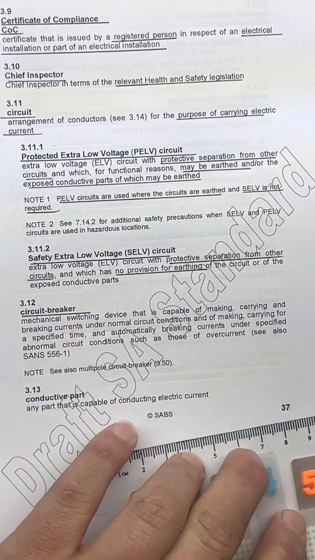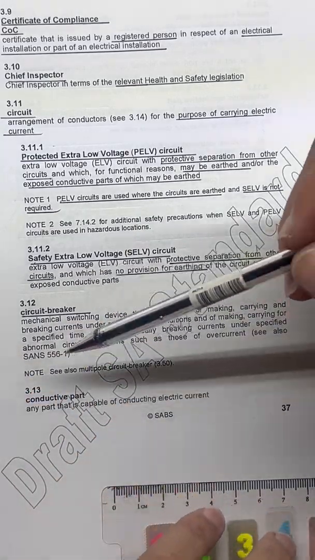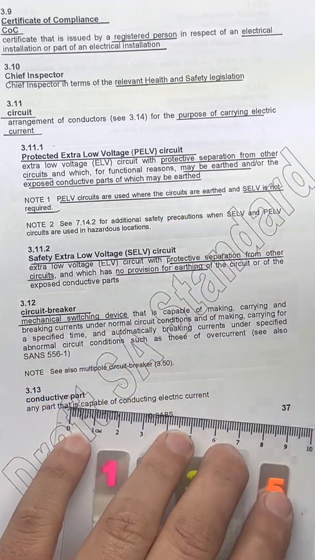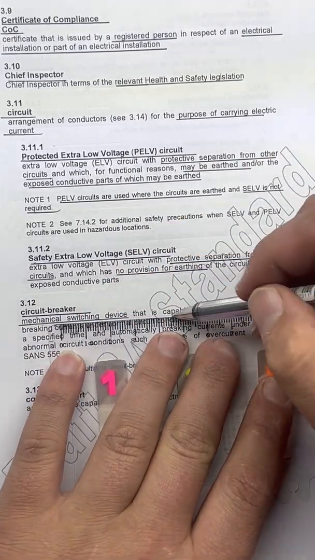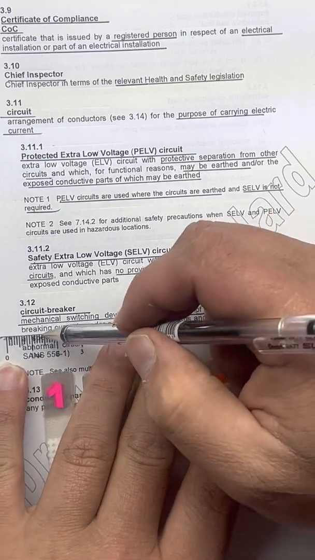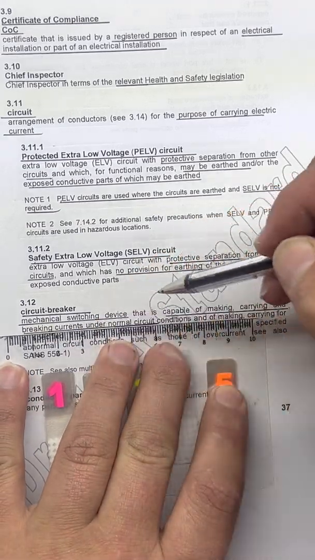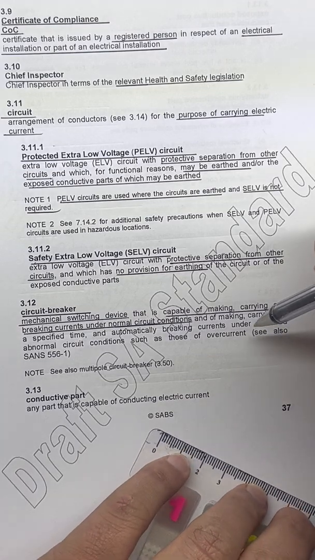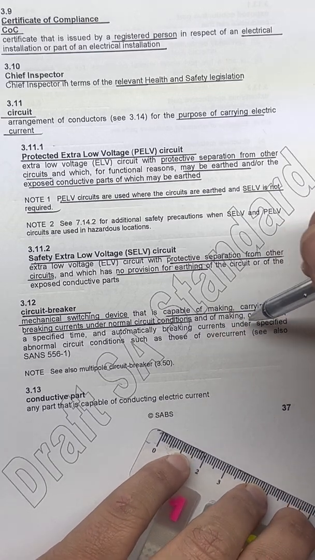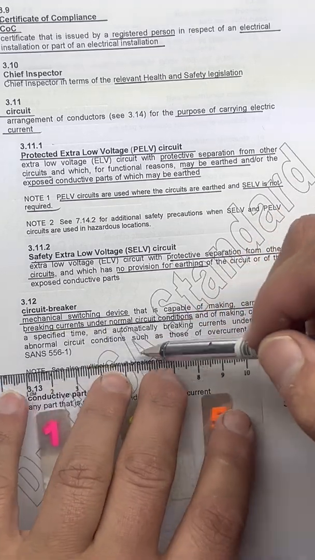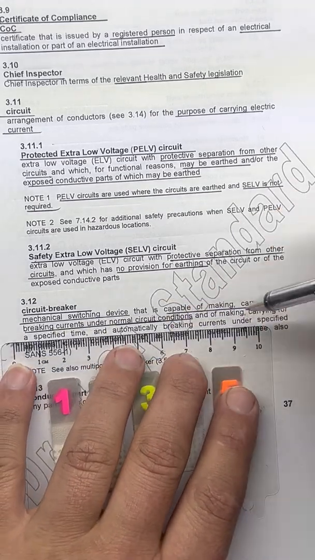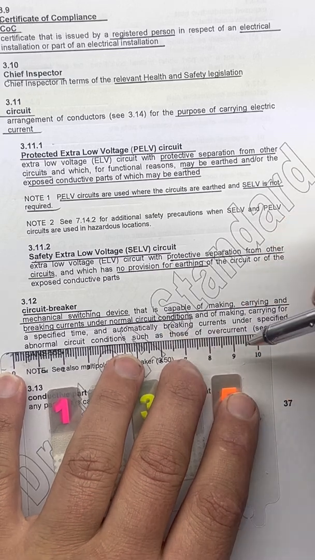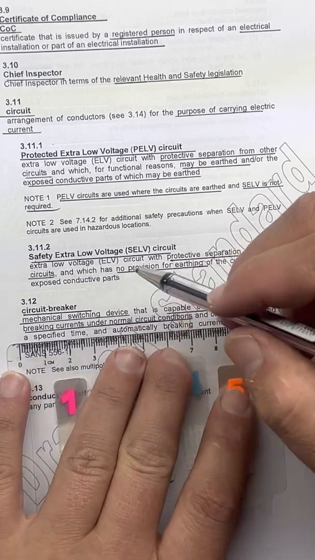Going to circuit breaker. So it's a mechanical switching device. First of all, you need to switch it. Capable of making, carrying and breaking currents under normal circuit conditions, and of making, carrying for specific time, and automatically breaks current under specific abnormal circuit conditions such as an overcurrent.